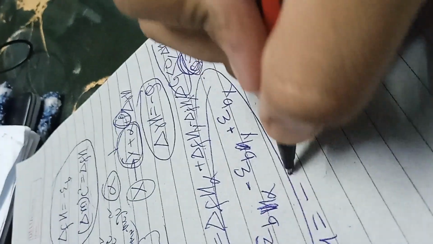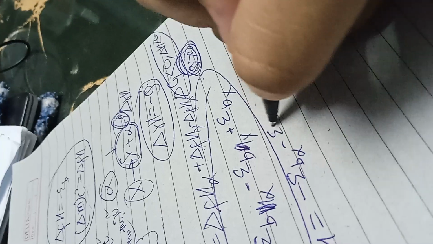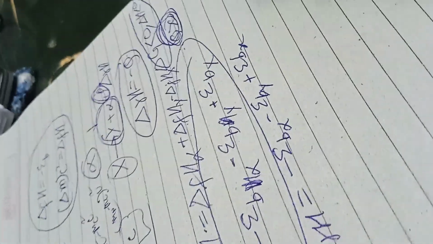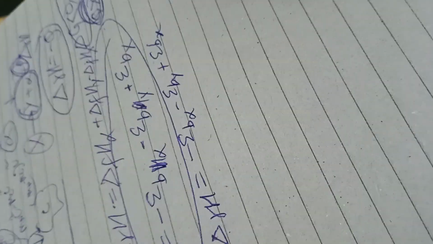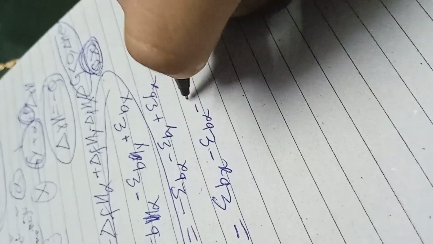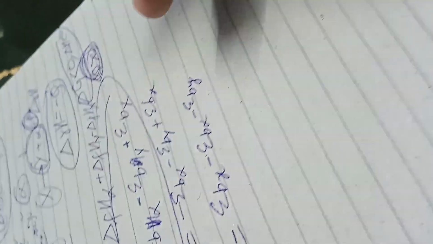So delta RH is minus EB alpha minus EB Y plus EB X. Now taking the negative on that side gives us Q due to this relation, and it is EB X minus EB alpha minus EB Y.